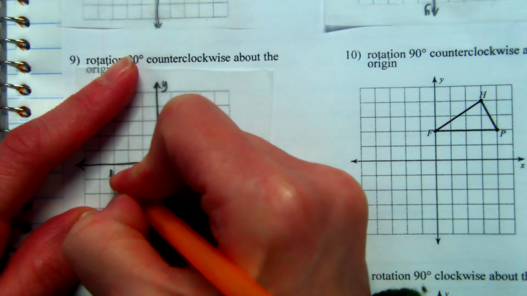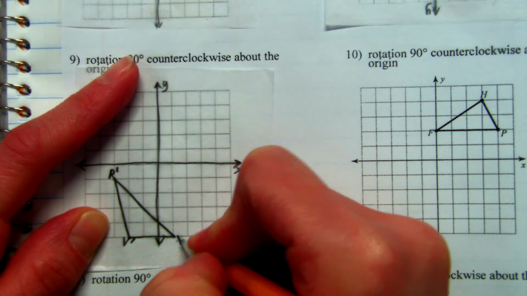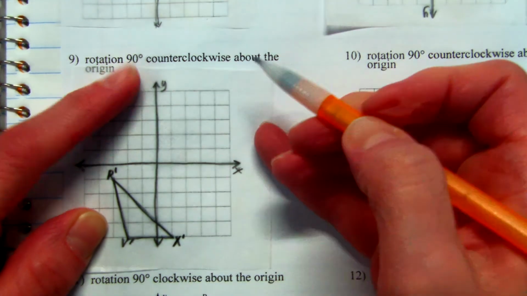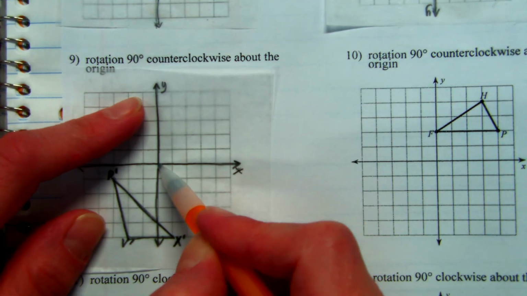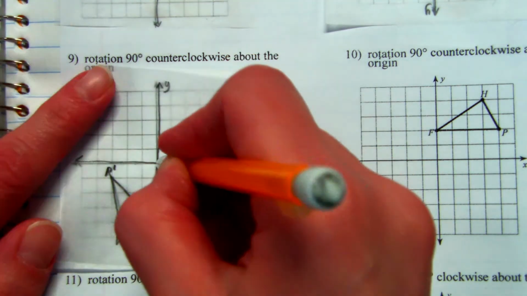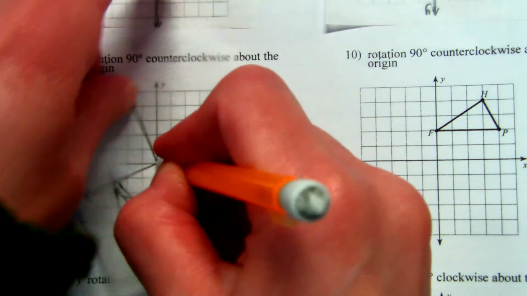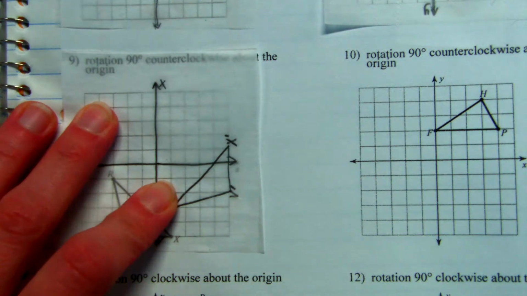And when you trace the letters, go ahead and just put the primes on there, then we won't forget. Because we are making their twin. So it wants us to go 90 degrees counterclockwise. So I put my pencil on the origin just so I know that's where I'm rotating from. And we turn it a quarter turn like that and tape it down.